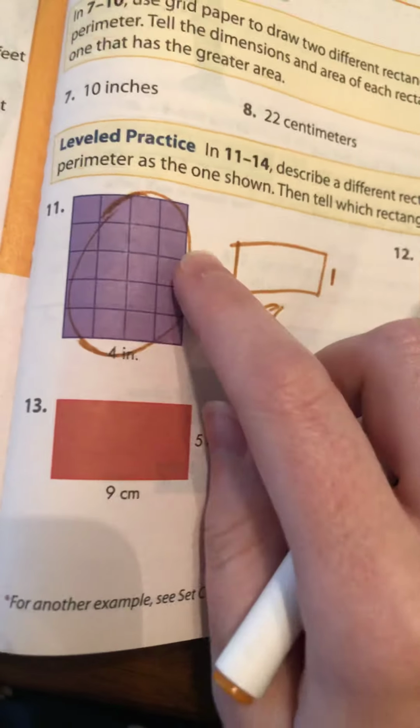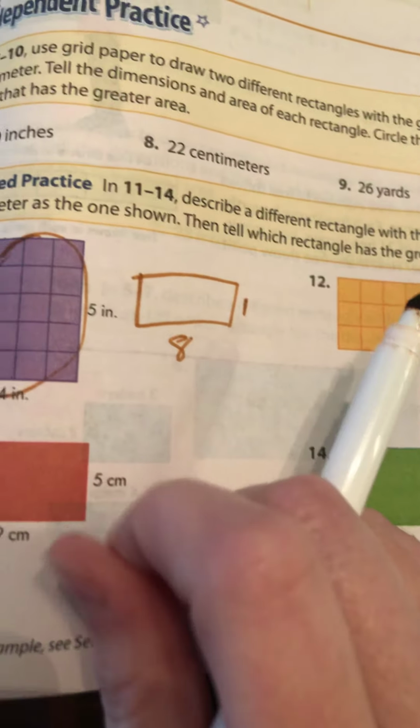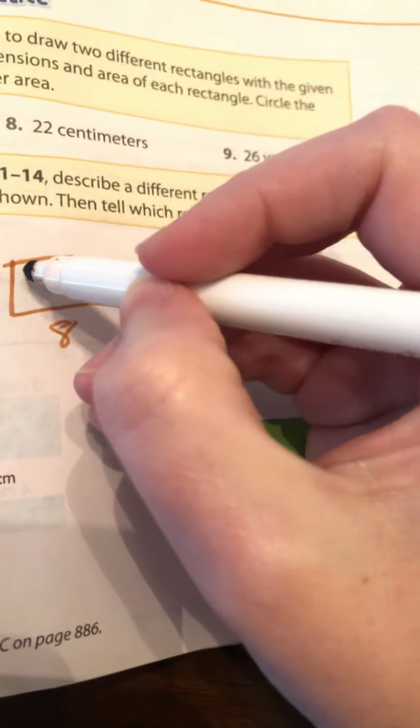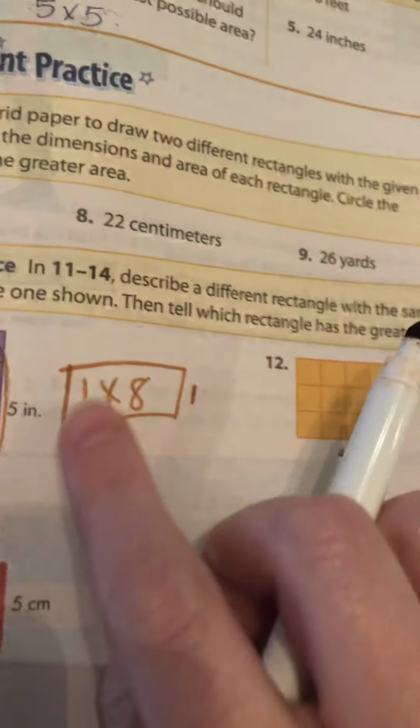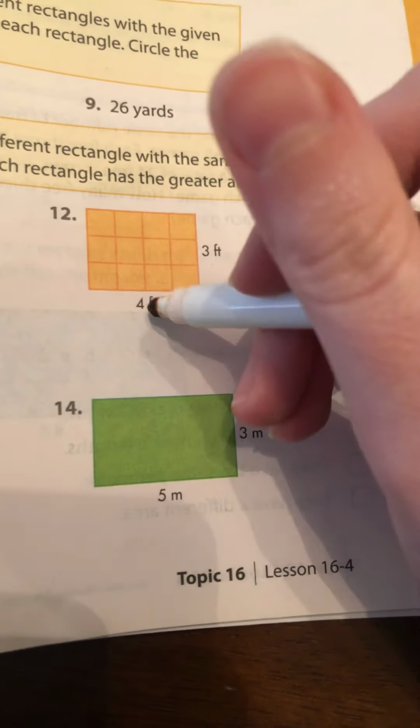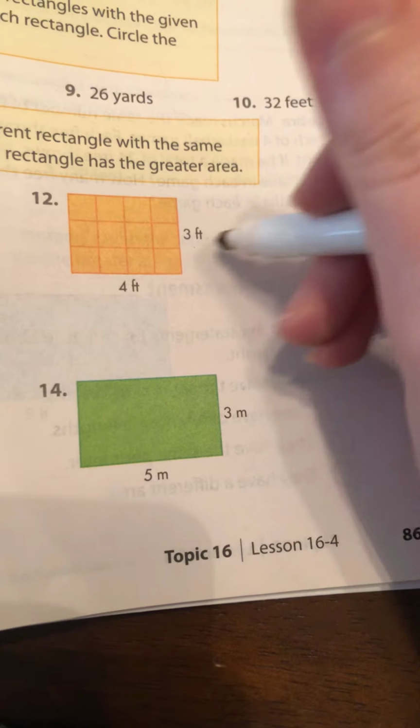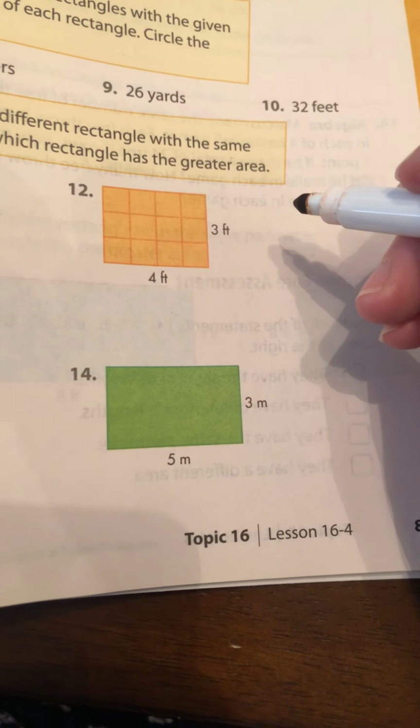It would be that one, because 1 times 8 is 8, and 4 times 5 is 20. Okay, so this was a 1 times 8 rectangle. Okay, and I'm describing using numbers. Okay, next one, number 12, we have 4 times 3, so that's 7.